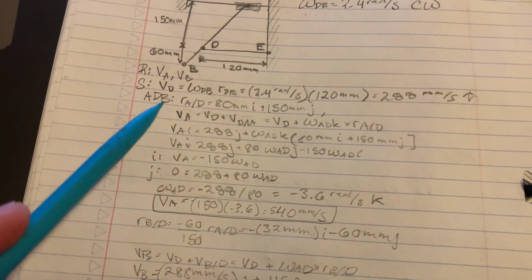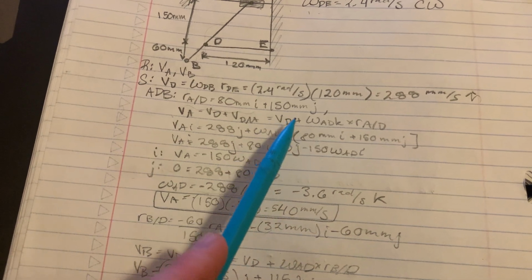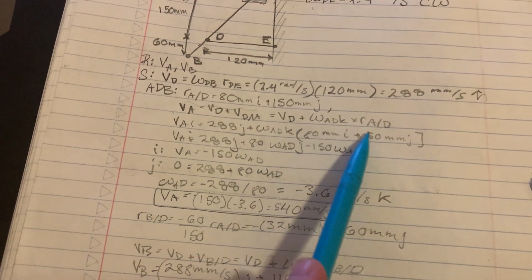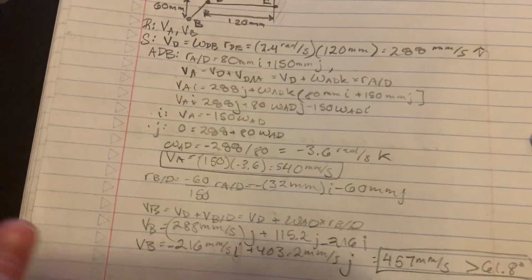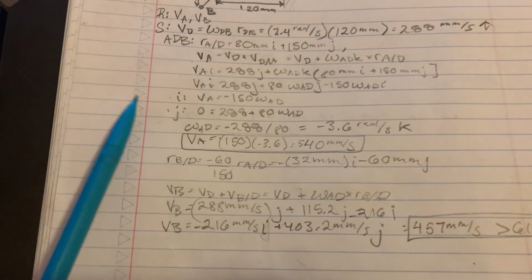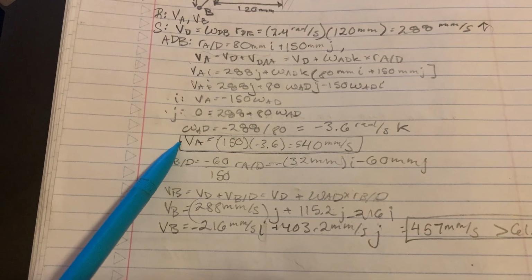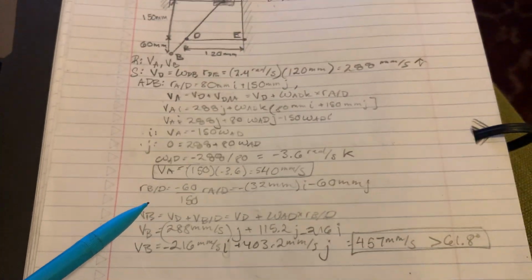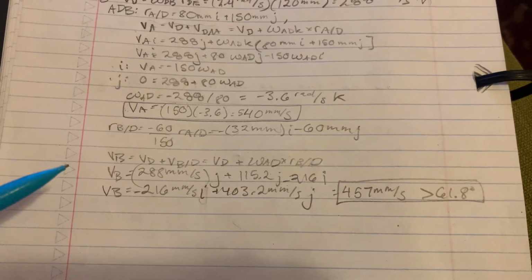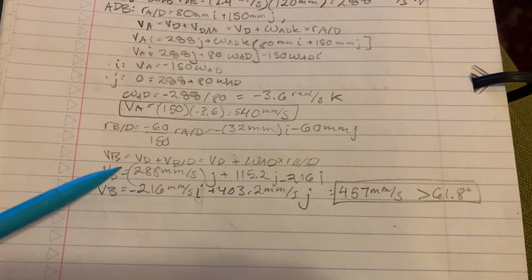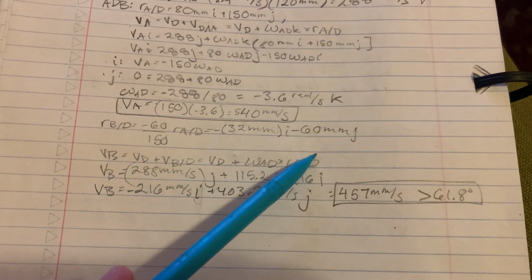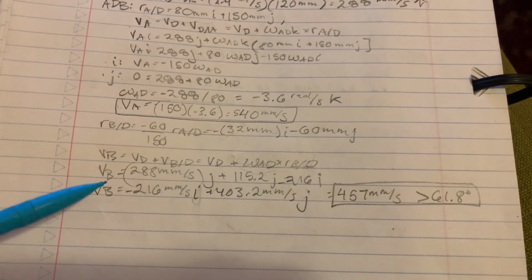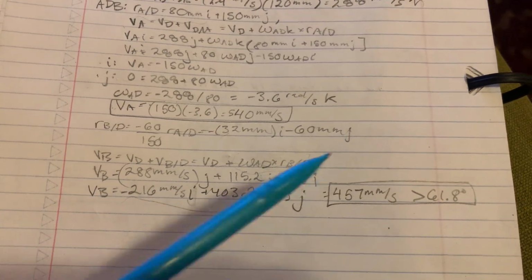But we have that the velocity is VD plus the rotational term, and then we can separate it again into components, and then we have the velocity at A. And then next we have to find the velocity at B. A similar process where you just add up these two velocities, and then BD equals this, and then you have the components, and then you can figure out what the angle of that hypotenuse is.